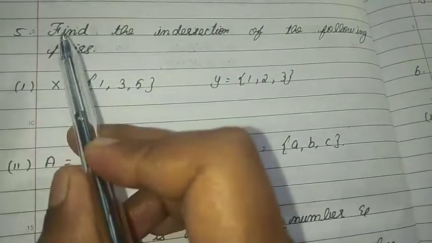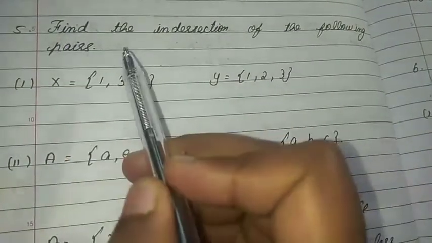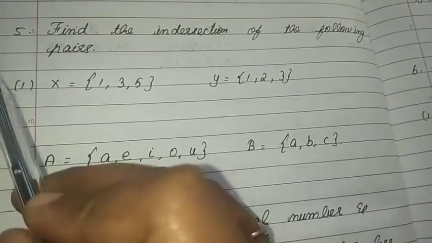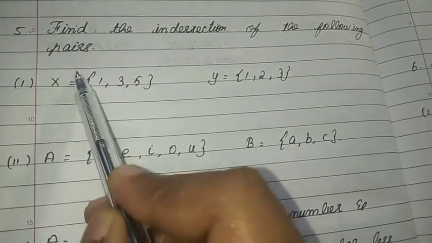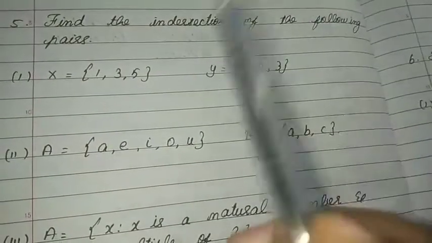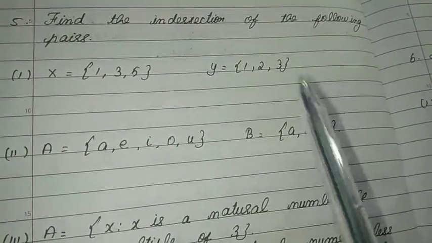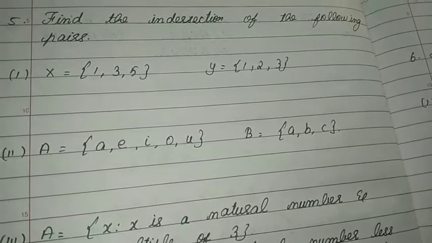Question 5. Find the intersection of the following pairs. In the previous question we were learning about union, no? So in this question we will be finding only the intersection. What is intersection? Finding the common elements in the given 2 or 3 sets.